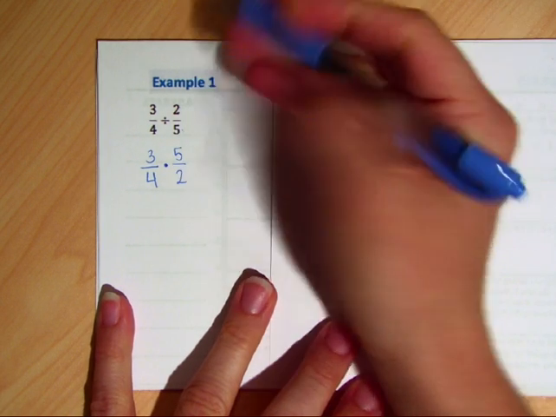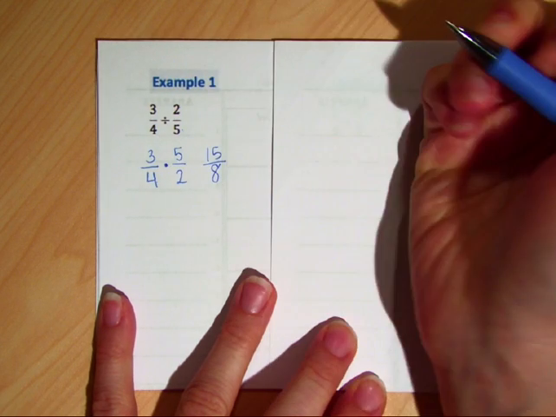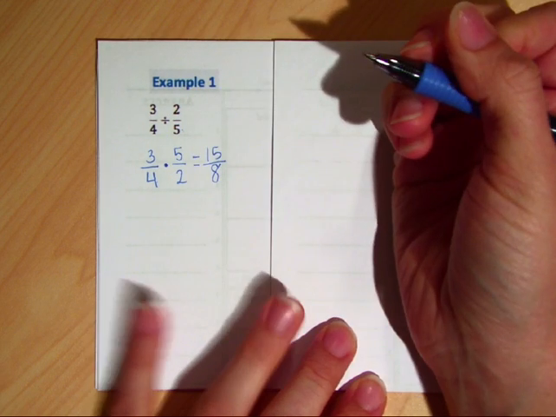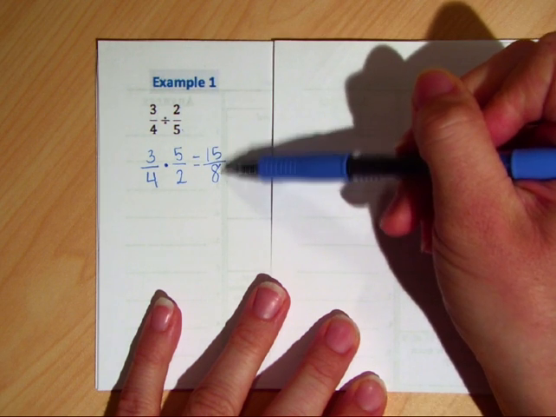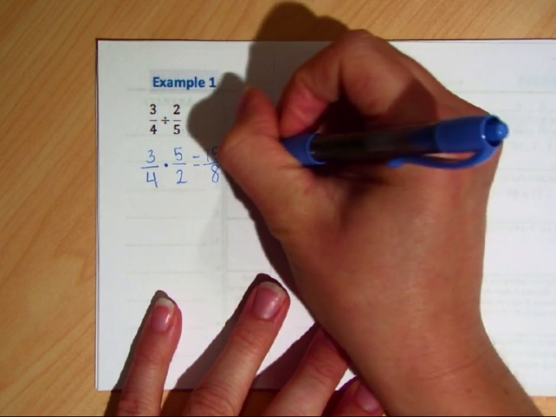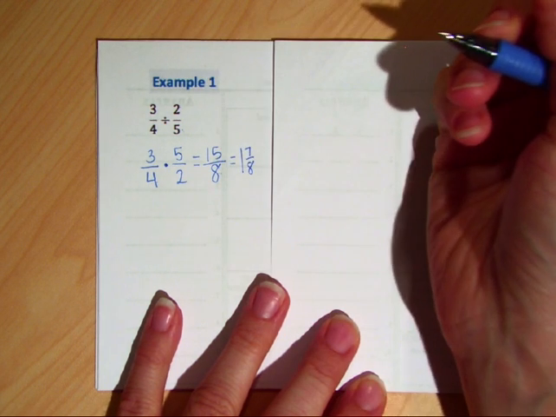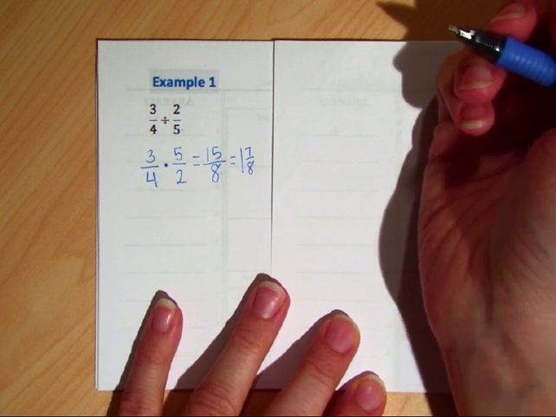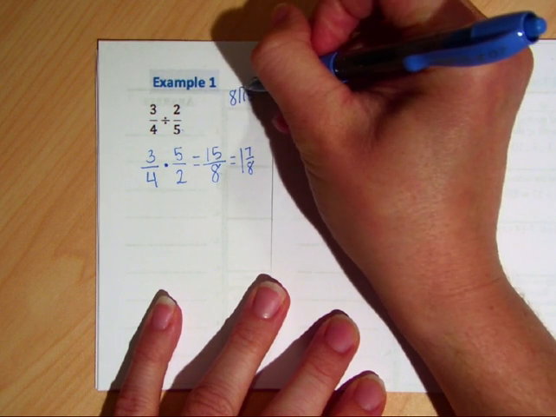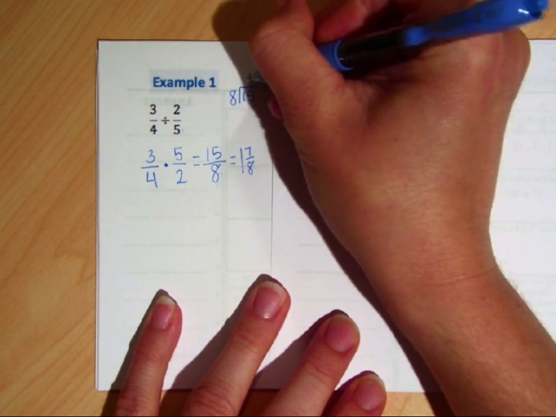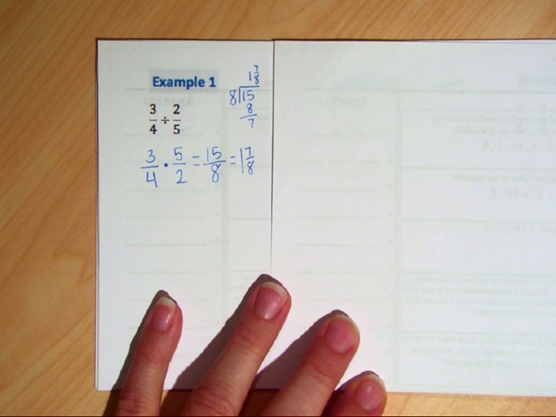We have 3 times 5 is 15. 4 times 2 is 8. 15/8. And we want to make it a mixed number instead of an improper fraction. It's almost 2, because 16 divided by 8 would be 2. So let's say it's 1 and 7/8. And if you can't do that in your head, that's okay. Write it out: 15 divided by 8. Some of our brains are ready for that, some of them aren't, and that's okay. Everybody will get there, just not at the same pace. Same answer: 1 and 7/8.